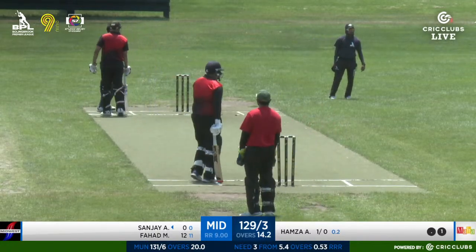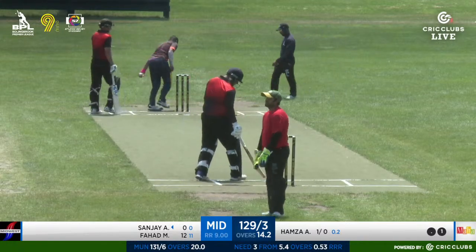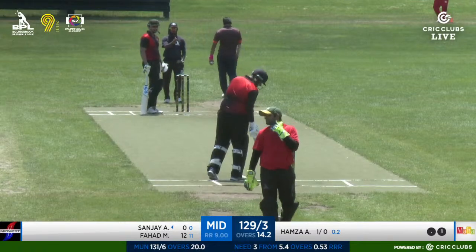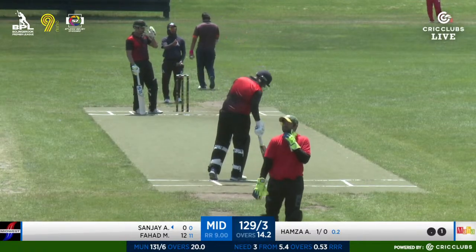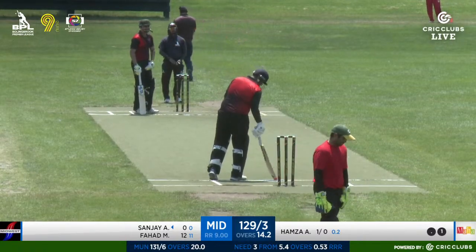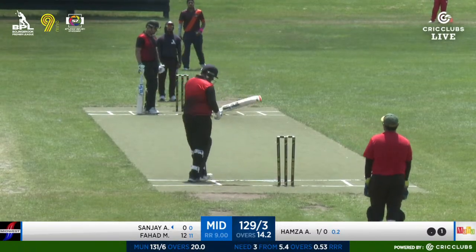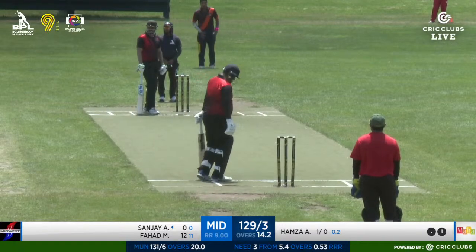Perhaps could have run two, but perhaps Sanjay would like to be on strike and get a ball or two up under his belt before hitting the final here later on today. So just 3 runs required now for Midwest to bring this home.